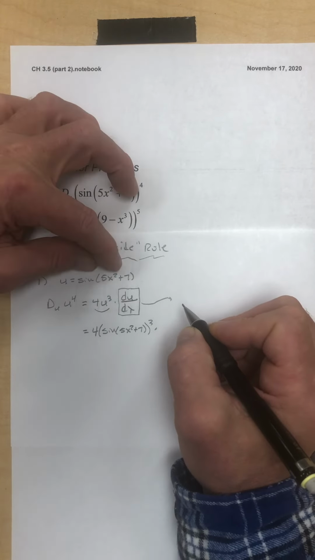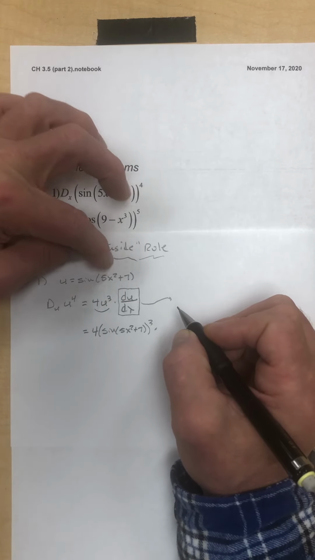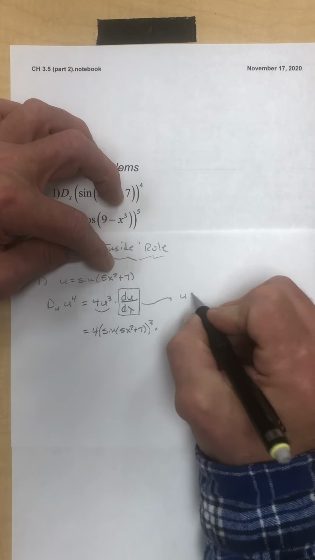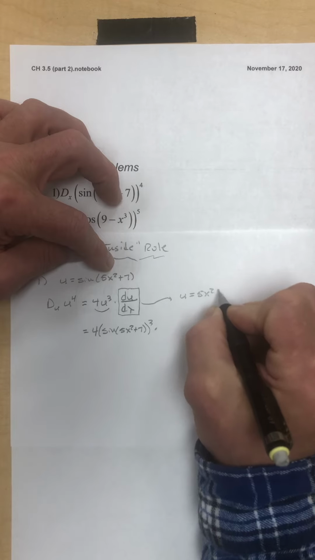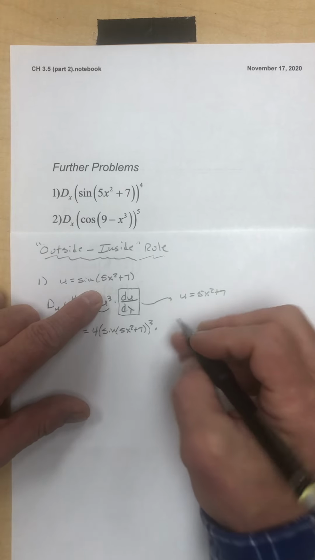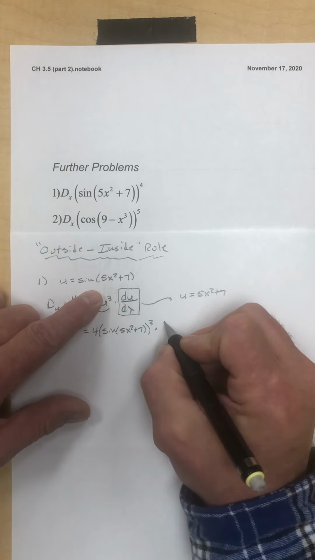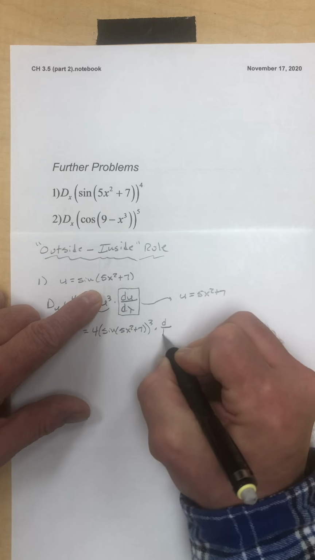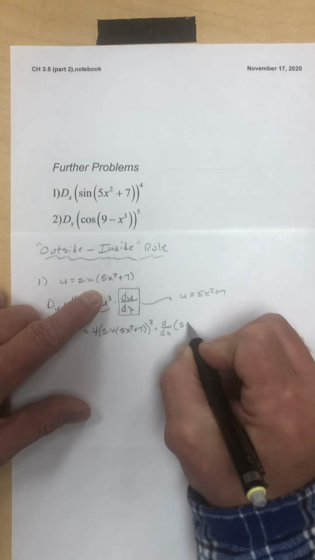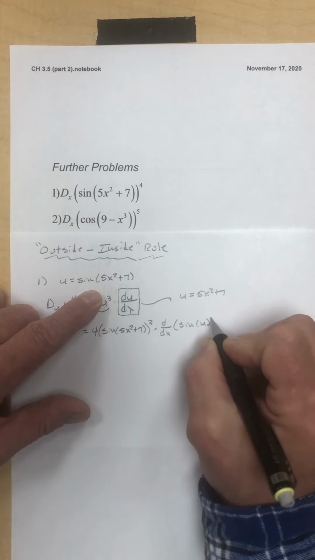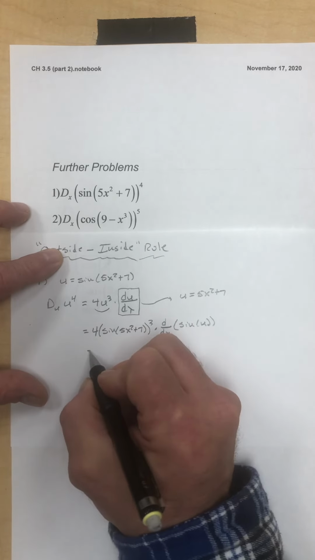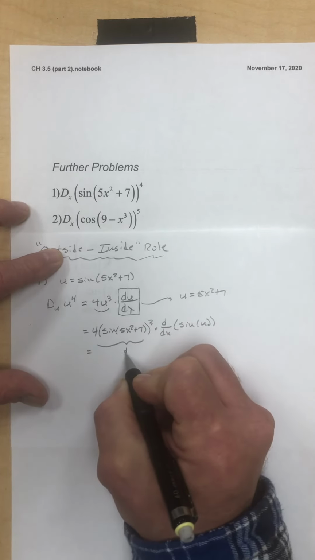So I go back here to take the derivative, and notice I have to let u be 5x squared plus 7. I get d dx of sine of u; the outer part is already done, so I'm just bringing that down.